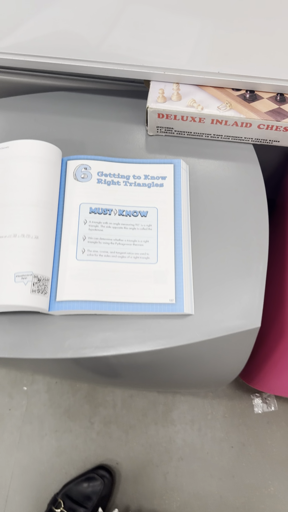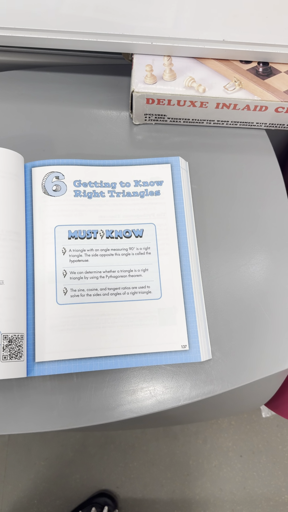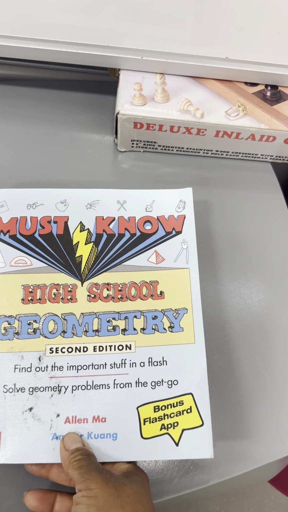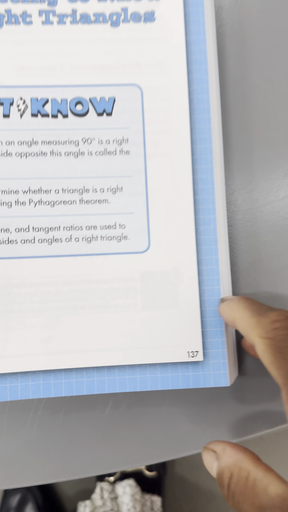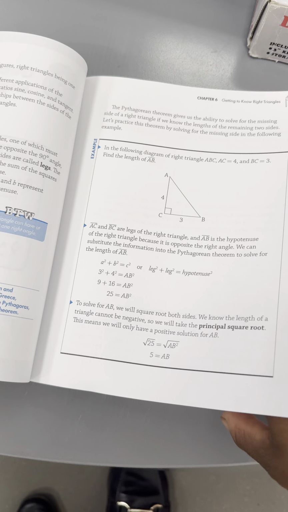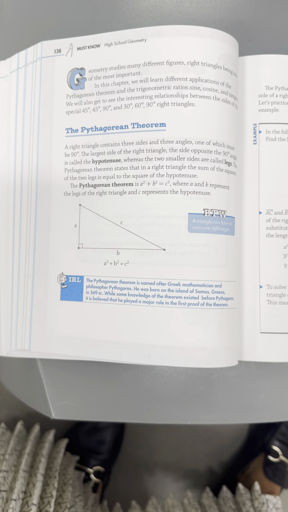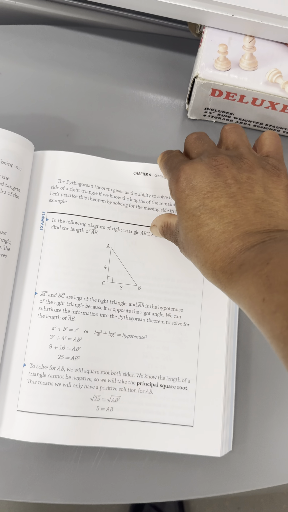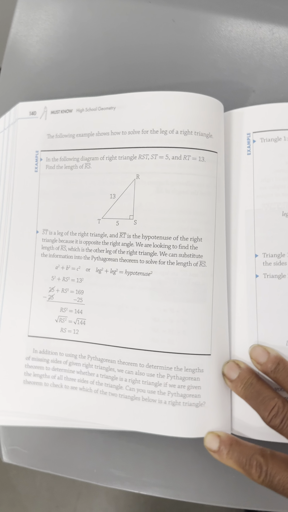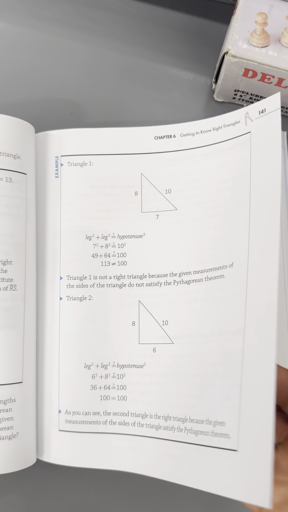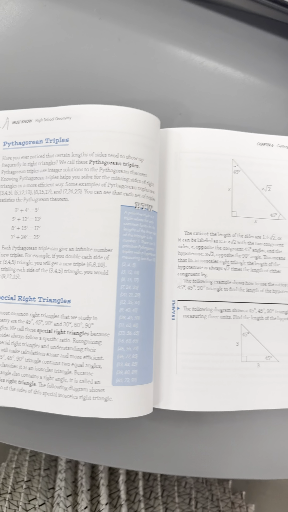Okay, so today we're going to focus on getting to know right triangles. We're working out of our Must Know High School Geometry book, chapter 6, page 137. We have already gone over the Pythagorean theorem and some examples of it. We've done plenty of examples, if you're actually doing the assignments that have been posted.